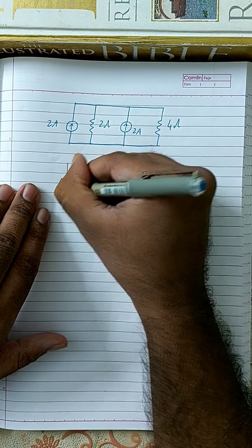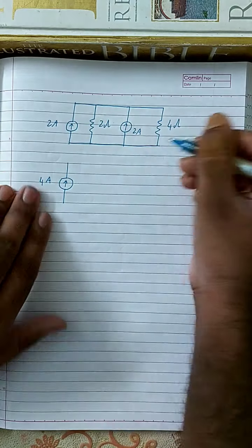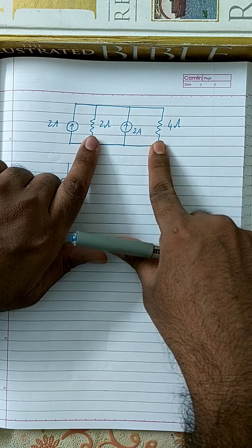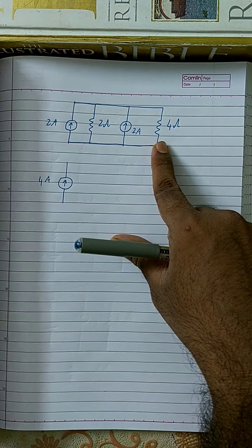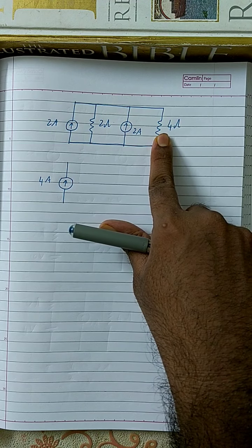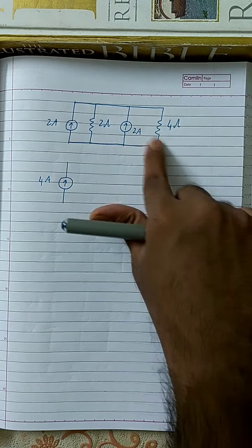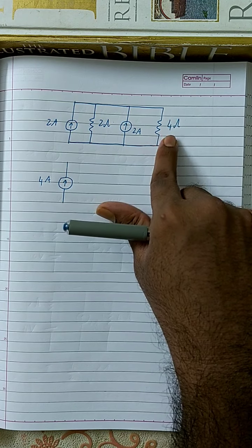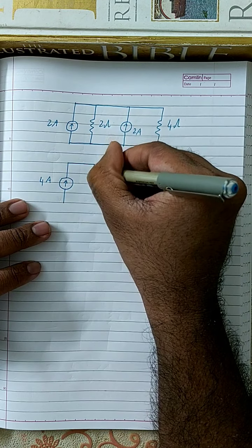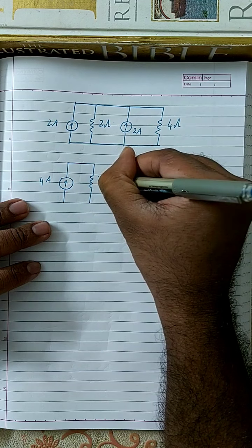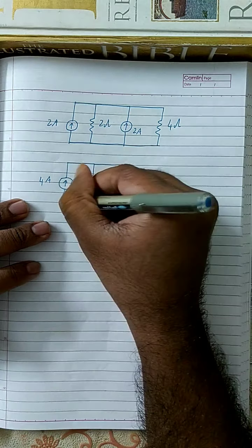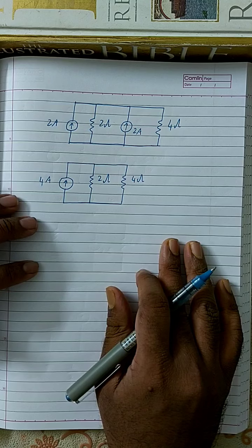2 plus 2 is 4, so 4 amperes. And you can combine these two resistors, but don't, because the question is to find the current through the 4 ohm resistor. Like I told you before, you can touch any elements, but do not touch this resistor. Do not apply any transformation to it. So separate this resistor. This is the only change you have to make. The rest will be the same: 2 ohm, and this is that 4 ohm. There you go.